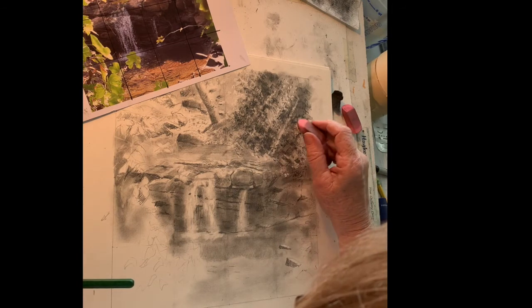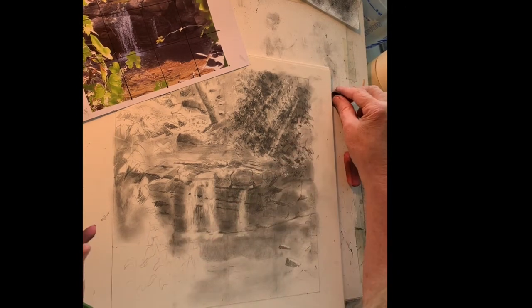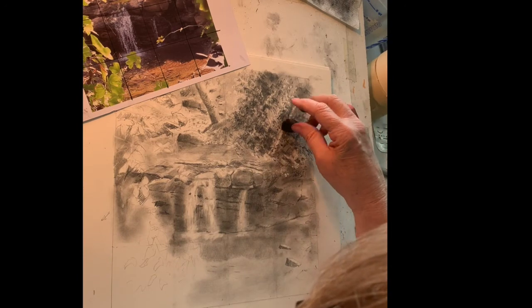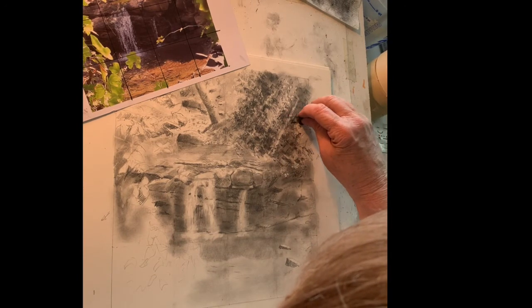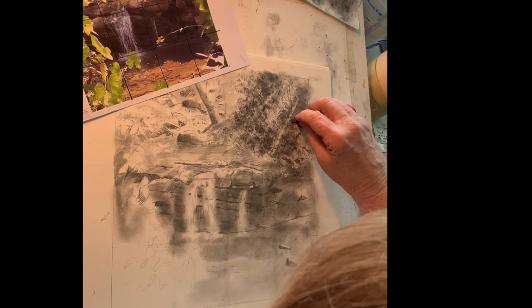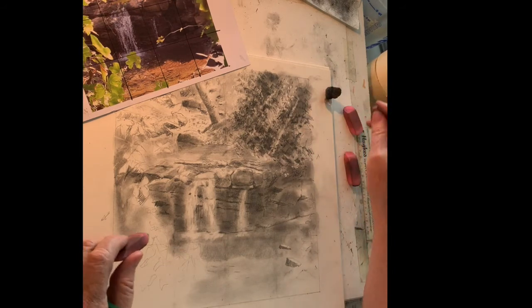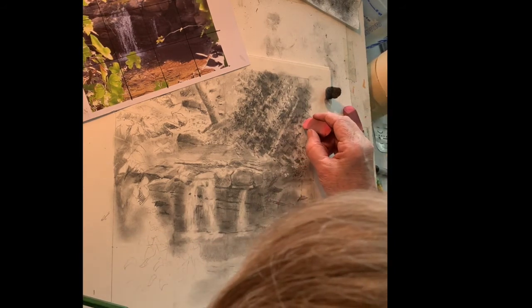And some of these leaves, I'm going to need to go back in here and establish some of my darks, or I've picked them out maybe a little bit too much.